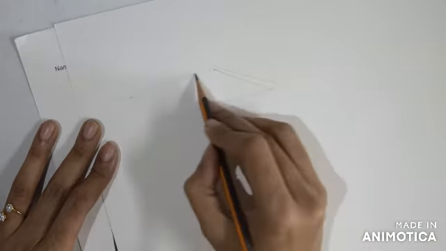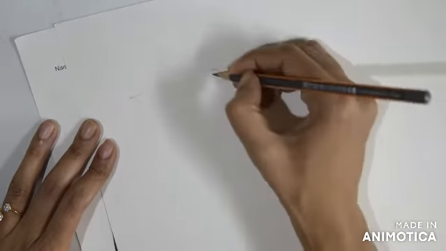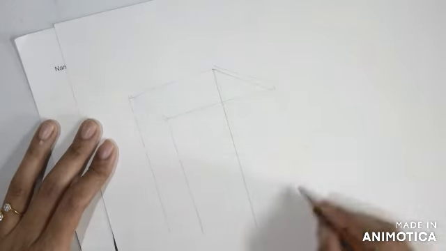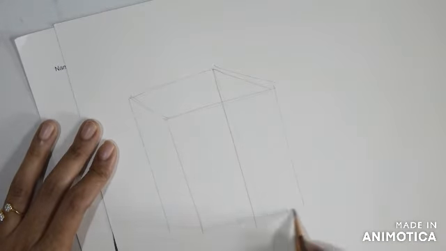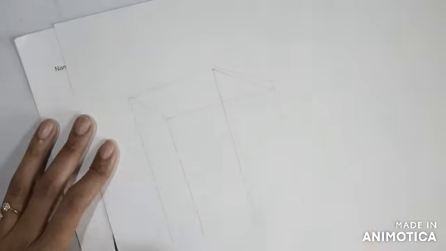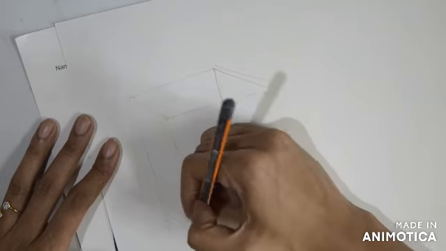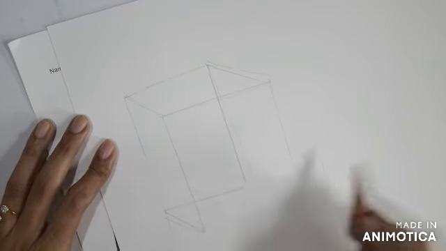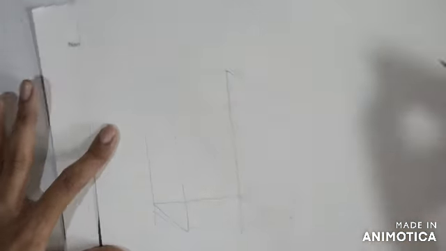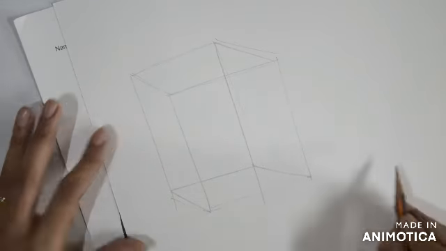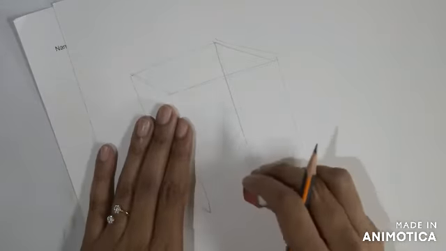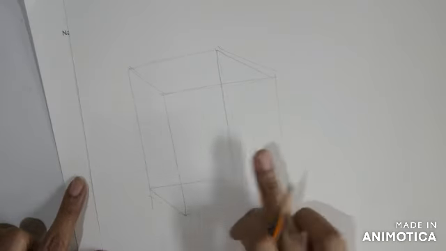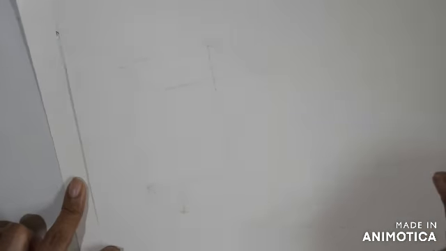Okay, so how will you do that? The first face, these are the lines, and then parallel lines. Okay. So when you draw a cuboid which is facing this side, your chair will face this side.